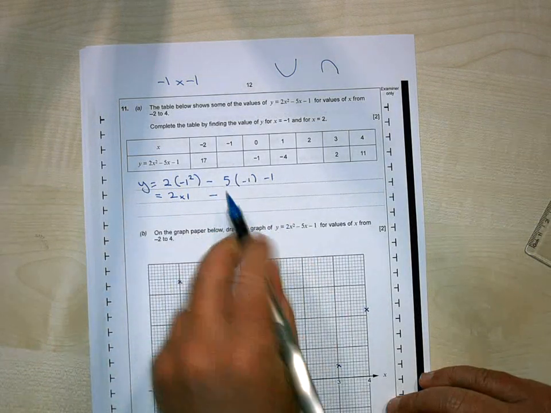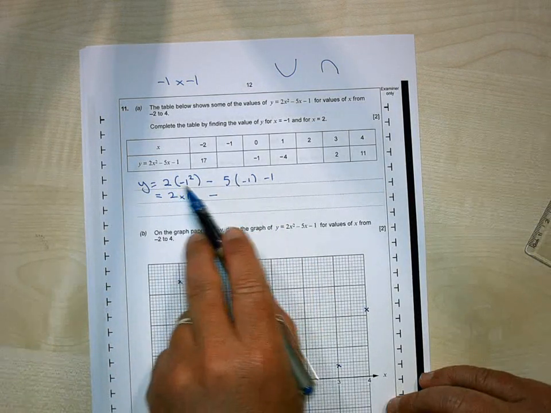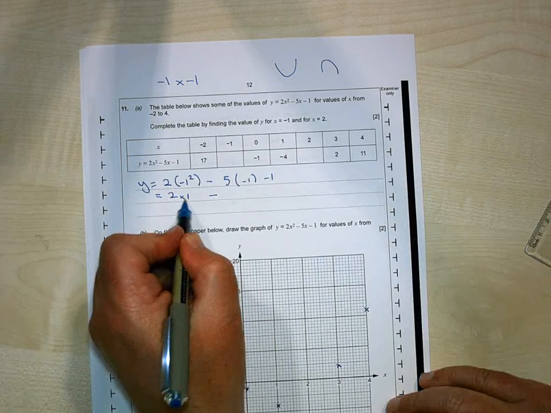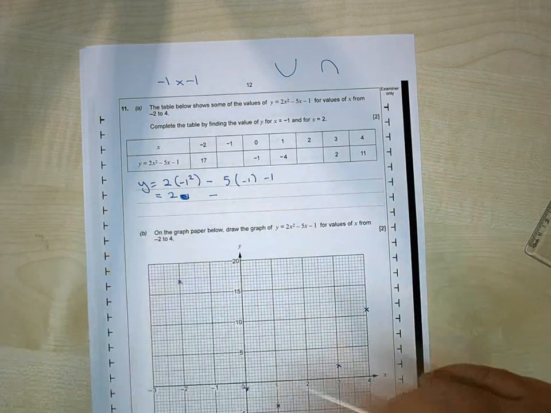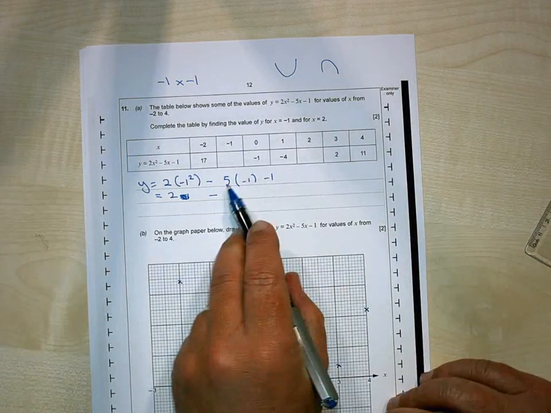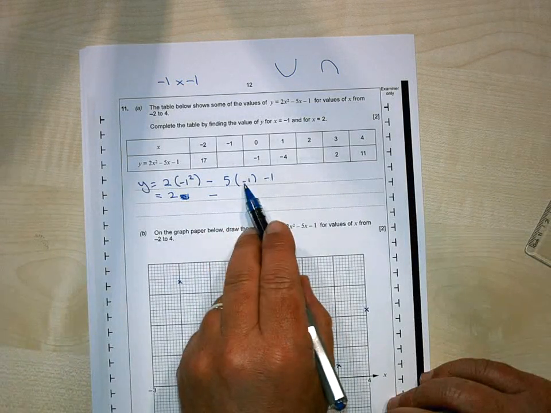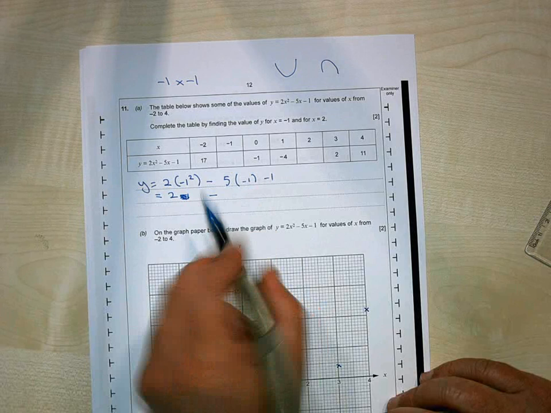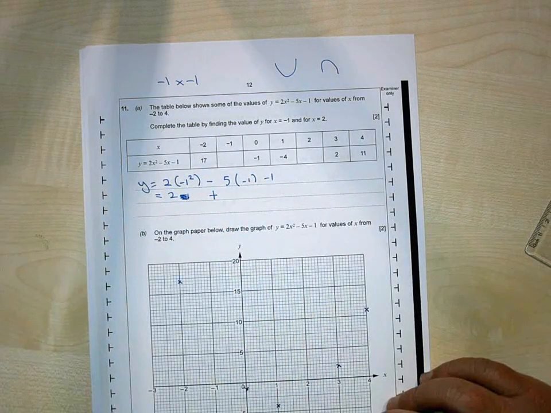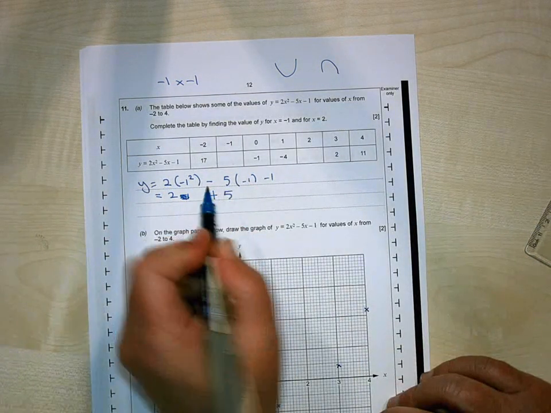Let's just work that out. So 2 times 1 is 2. So that first part comes to 2. Here I've got -5 times -1. 5 ones are 5. The signs are the same. The answer is positive. So that becomes +5.